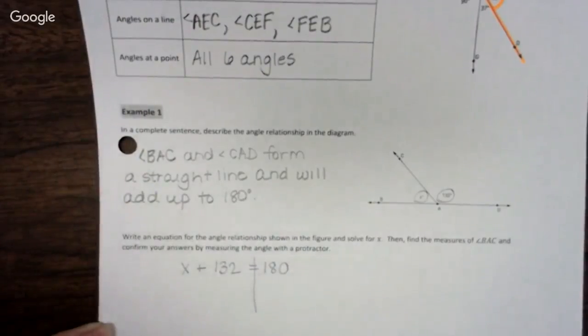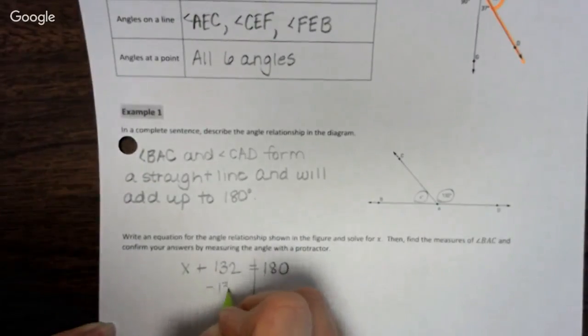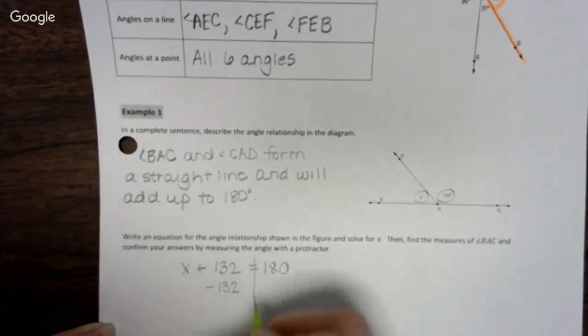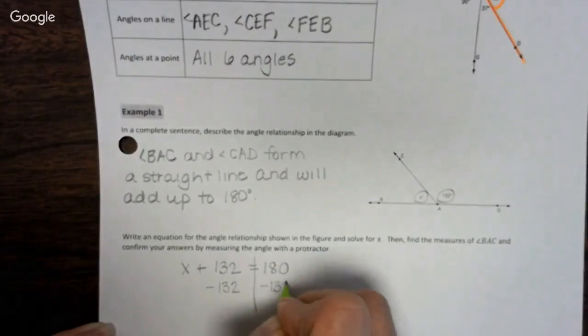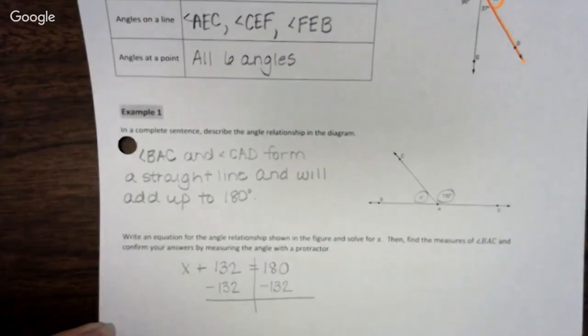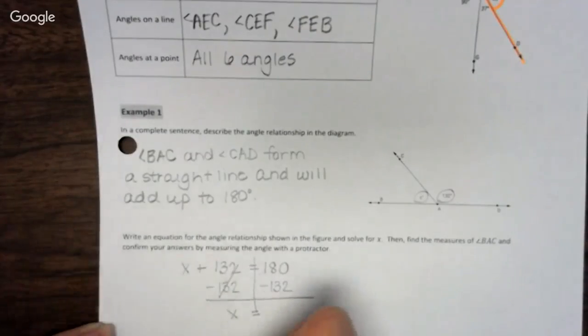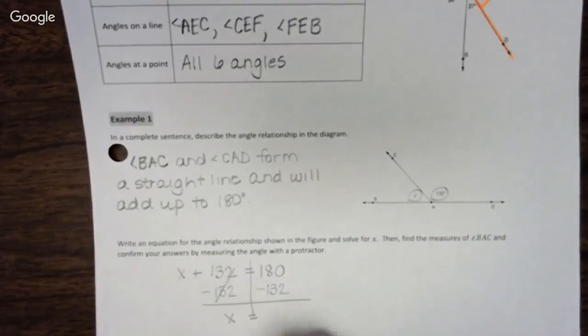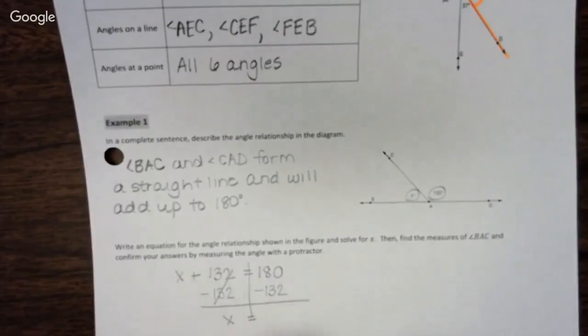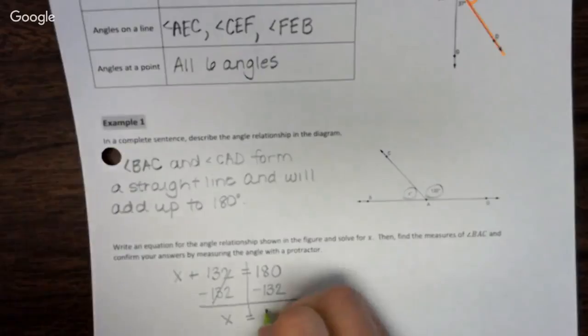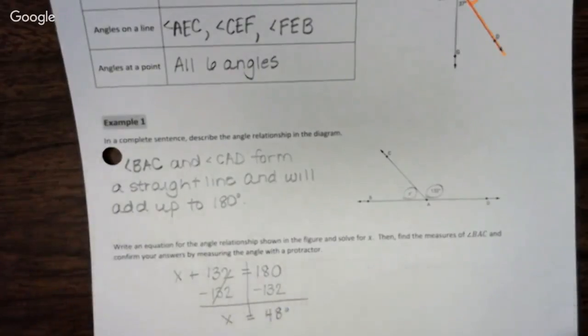Now this is a simple one-step equation. We're going to subtract 132 on the left, but whatever we do on the left, we have to do on the right. Those cancel out and you're left with x equals. Now we're going to take our calculators. You can use calculators in this and do 180 minus 132, which gives us 48 degrees.